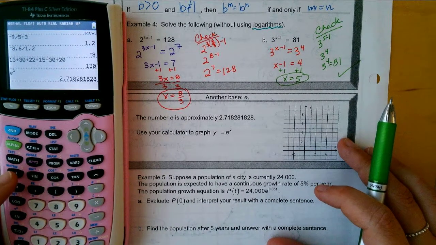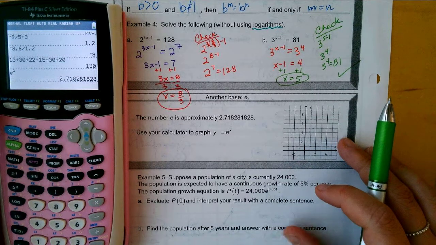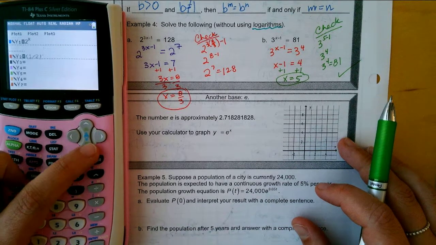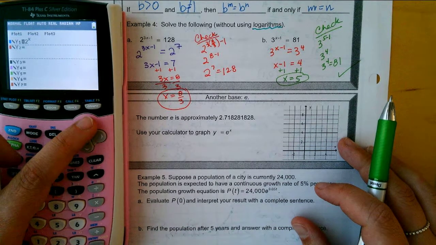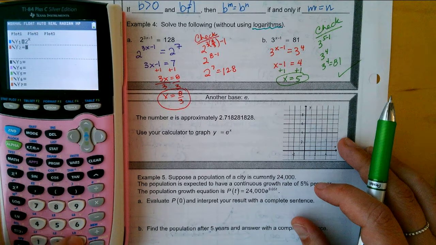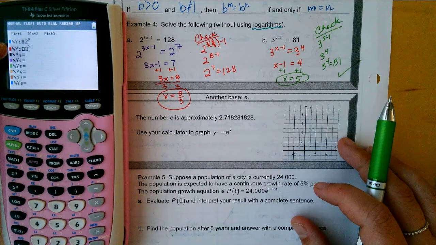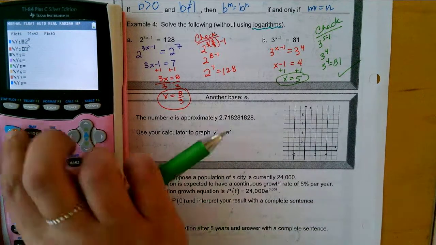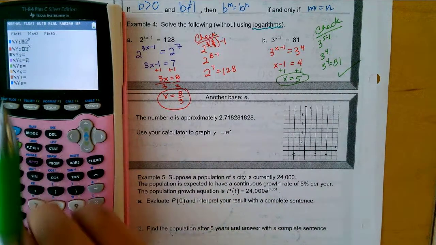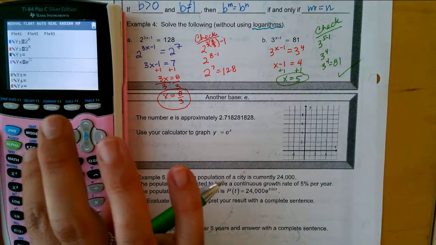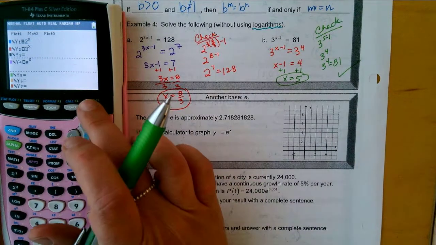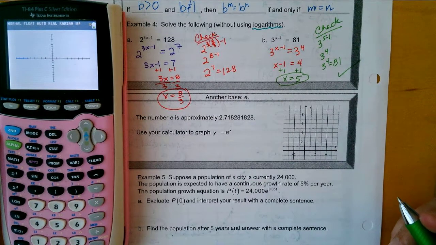And if you want to use your calculator to graph it, you can go y equals. I'm going to make that one 3 to the x, and then you can kind of see how this one compares, especially since I have a color screen so you can see the different ones. So if I want to graph that, I'm going to go second ln, e to the x this time, and then we'll graph it. And we're seeing a very similar shape.